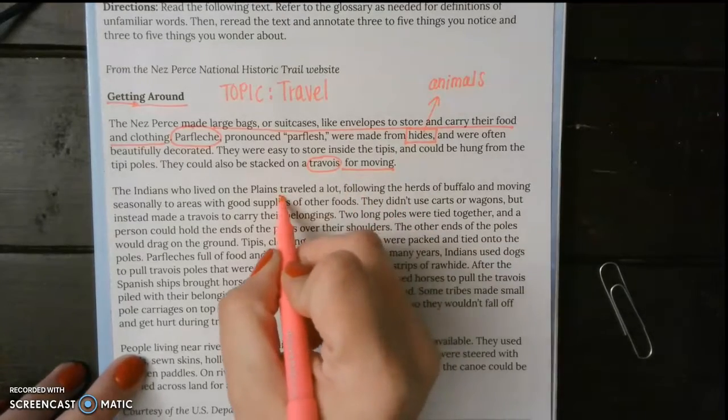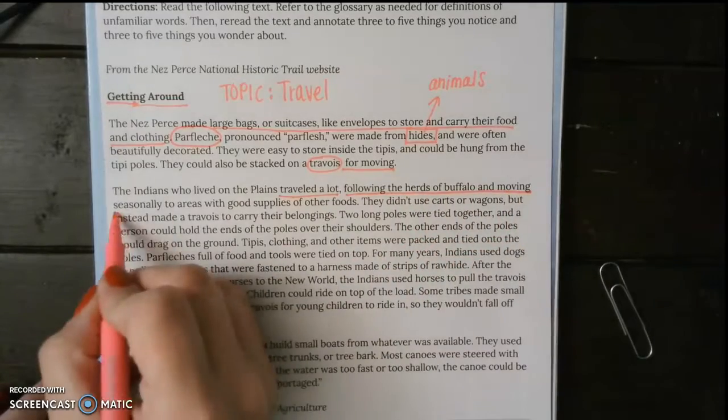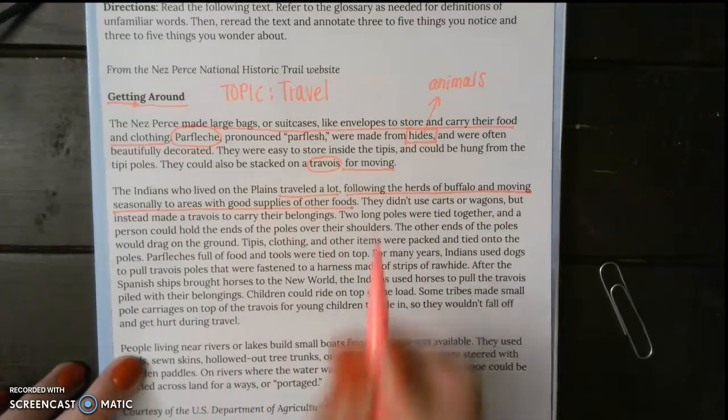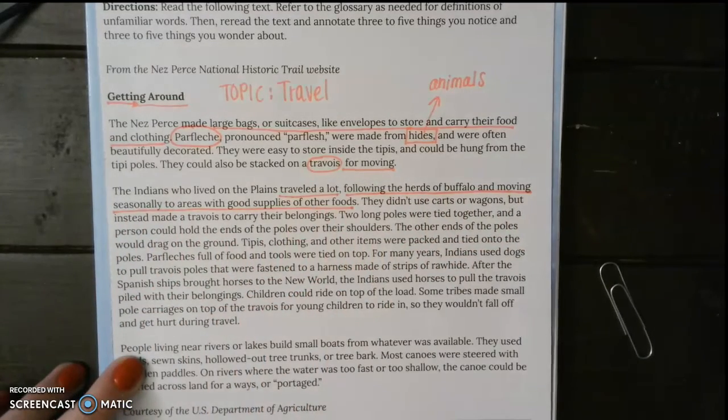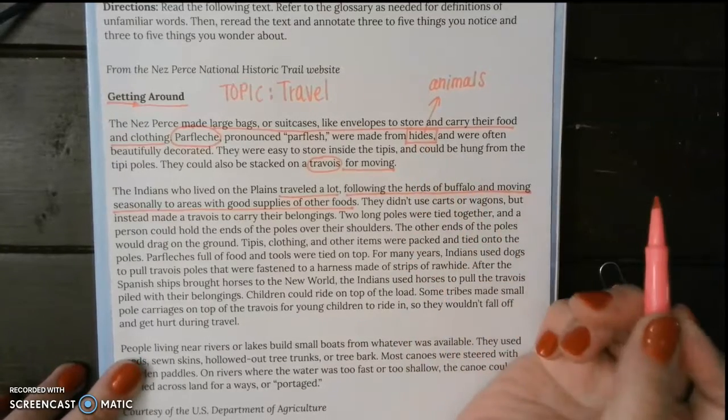So why did they travel a lot? Because they followed herds of buffalo. So that tells me a little bit about their food. It tells me a little bit about maybe their clothing, because it said that this came from hides. So maybe they used buffalo hides.